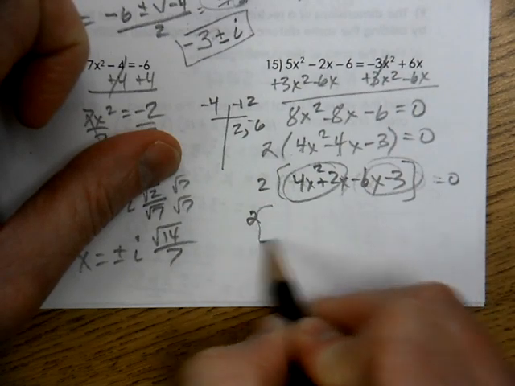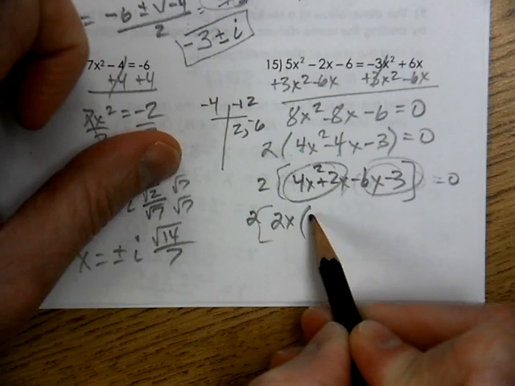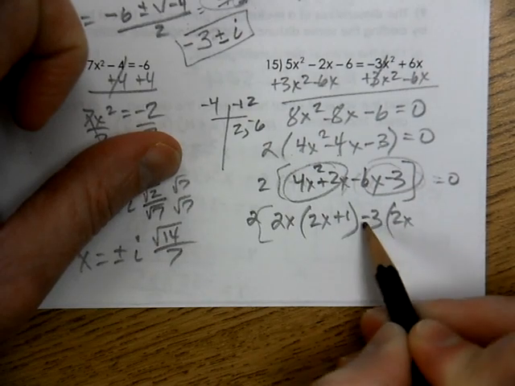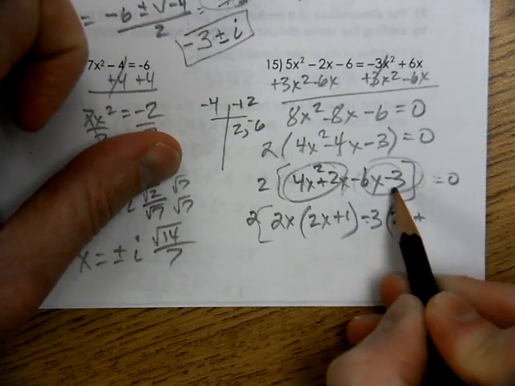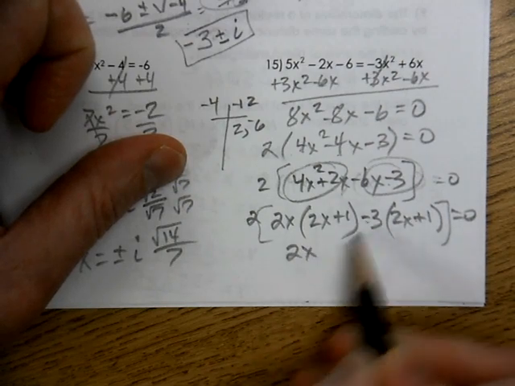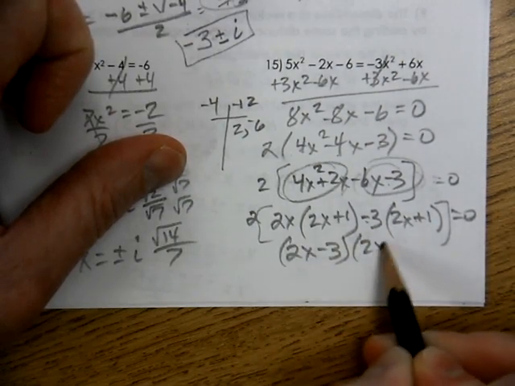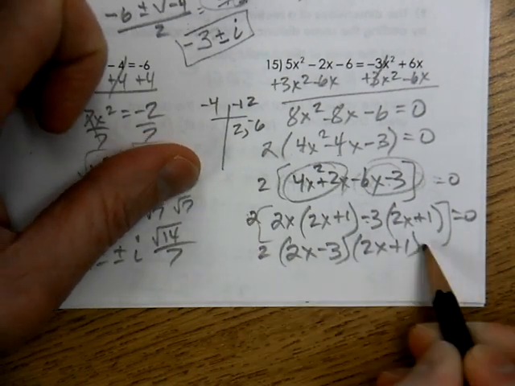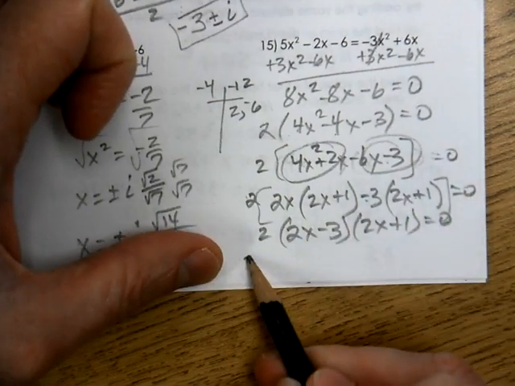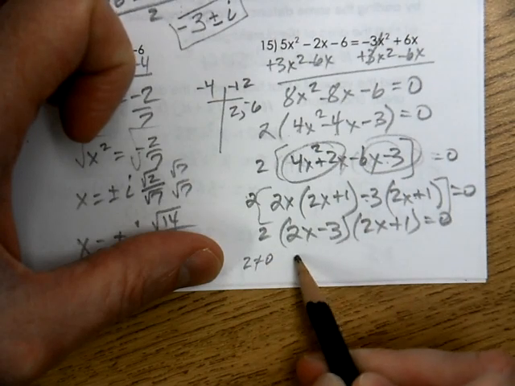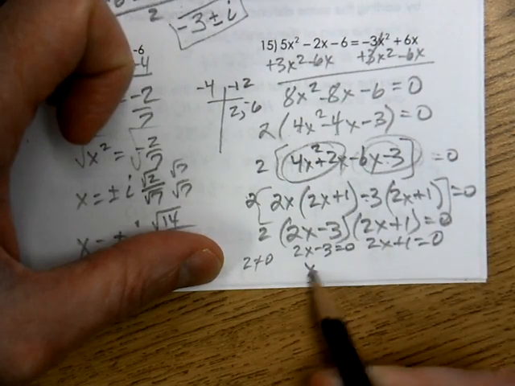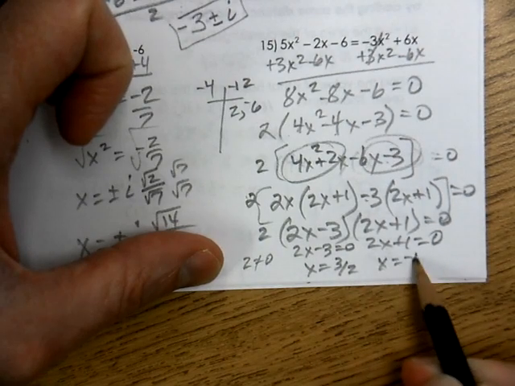So I don't forget about my 2, it's still sitting out here. So I'm going to factor out a 2x. Leaves me 2x plus 1. Bring down my negative. Factor out my 3. 2x plus a negative and a positive makes a negative 1. So I have 2x minus 3 and 2x plus 1. My 2 is in front still. Okay? In terms of solving, the 2 is irrelevant because 2 does not equal 0. I'm using the zero product property. So 2x minus 3 equals 0 and 2x plus 1 equals 0. That's 3 halves. Over here, that's negative 1 half.